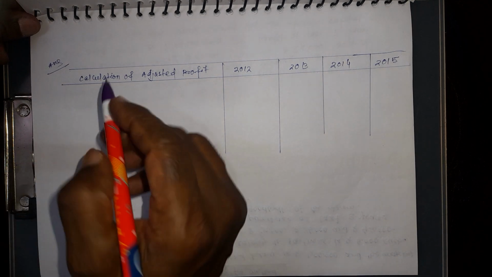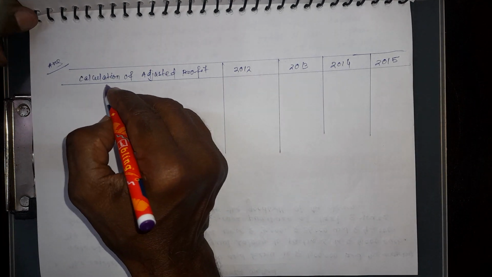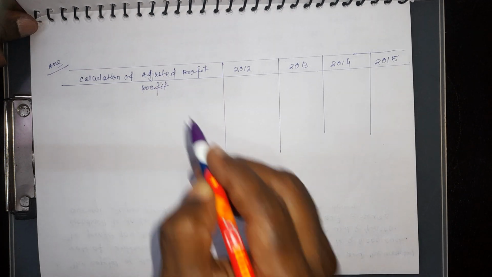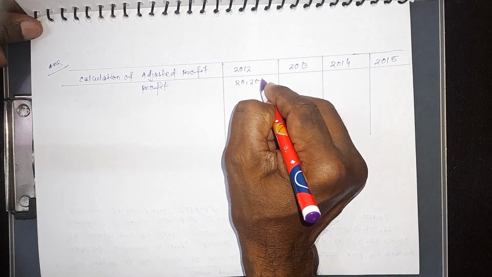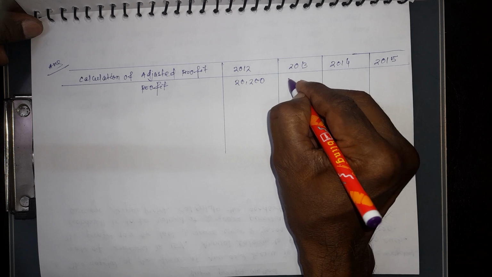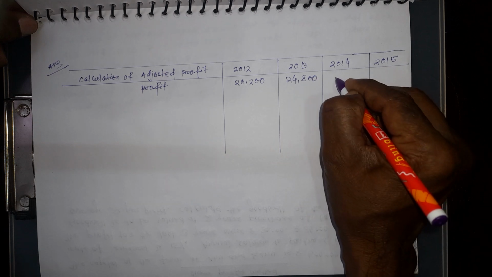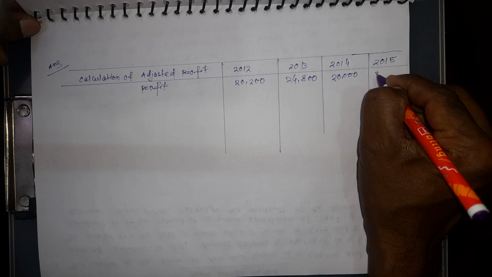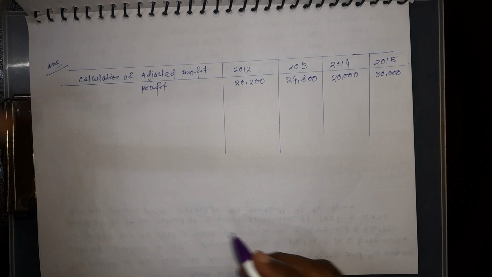What is the profit? Here it is written, profit for 2012 is 20,200, then 24,800, then 20,000, and then 30,000.